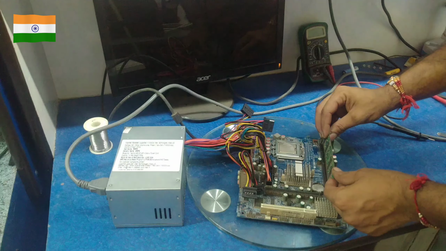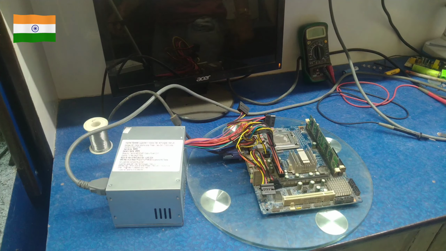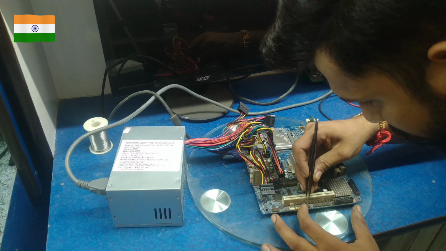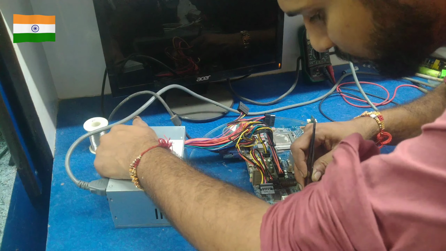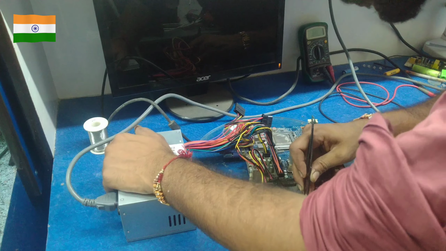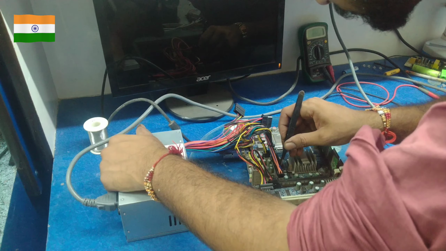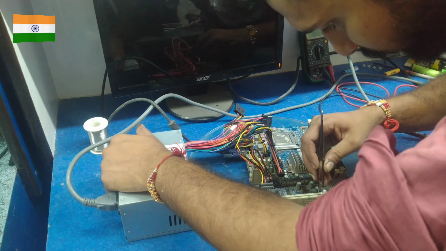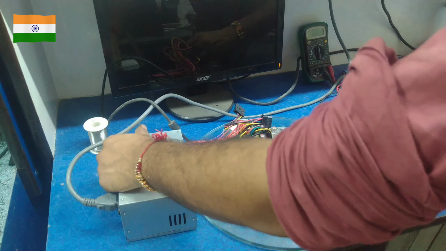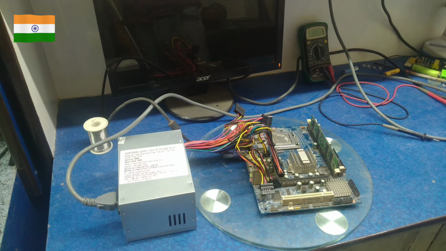Here we connect the RAM in the RAM slot. So here you can see, we just switch on the supply. There is everything on, but there is no display on the screen.